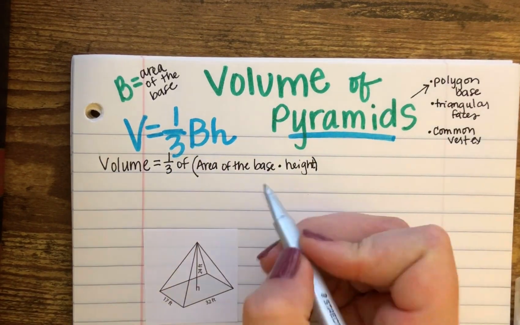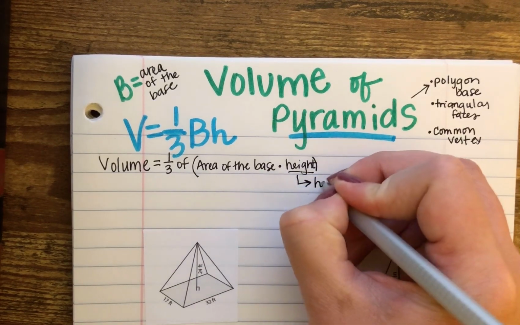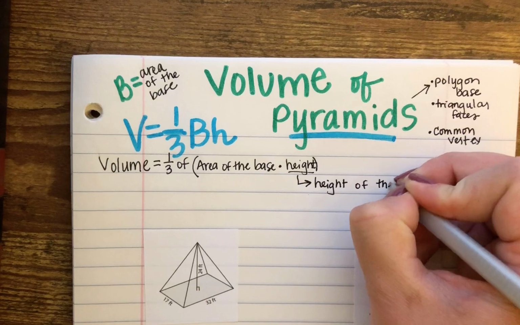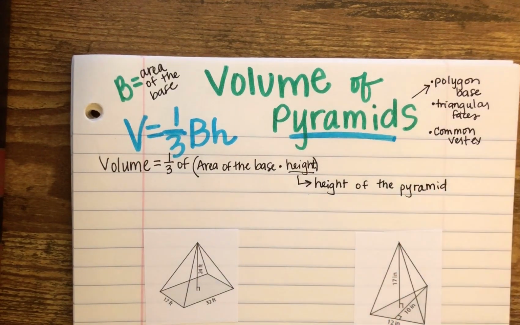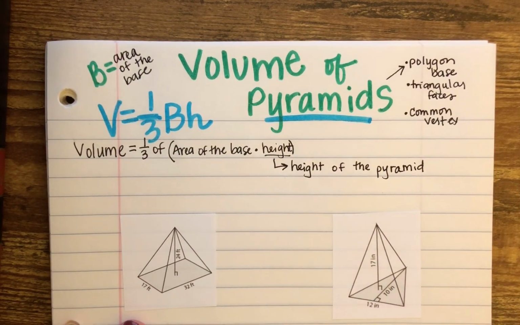So let's talk through what this height is. This height is the height of the pyramid. So it's not the height of the base, it's the height of the actual pyramid. So we'll talk through what that means here in just a second.